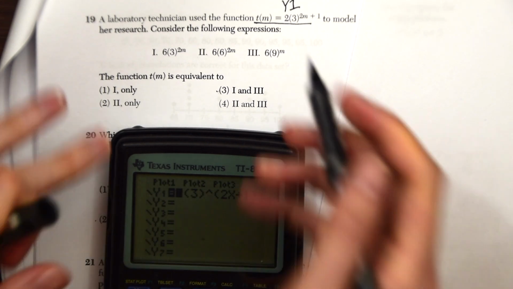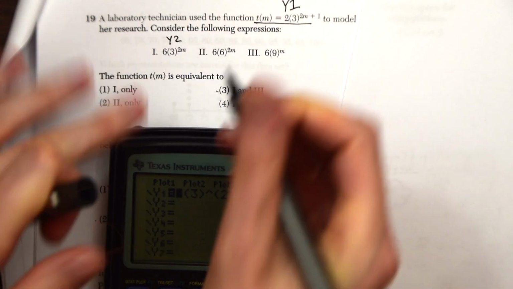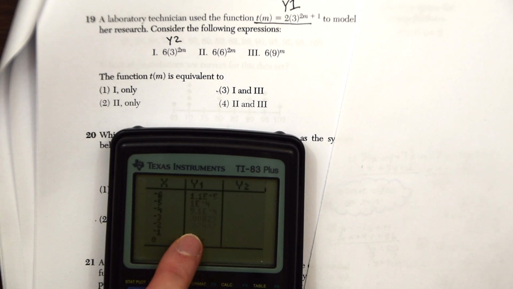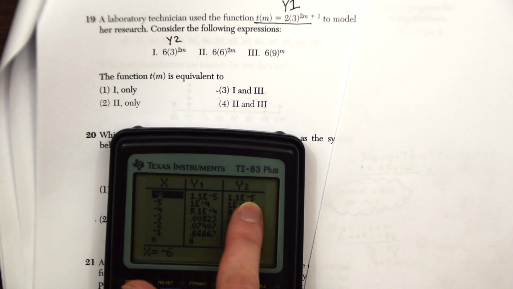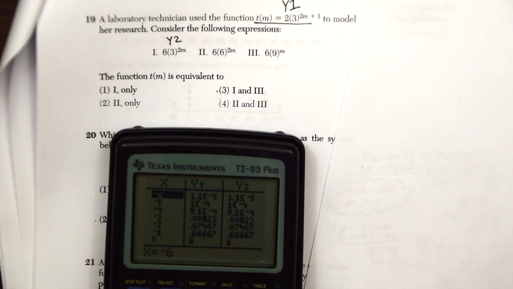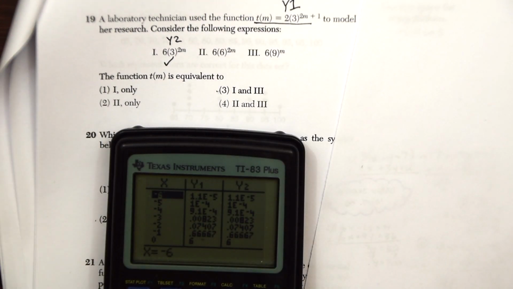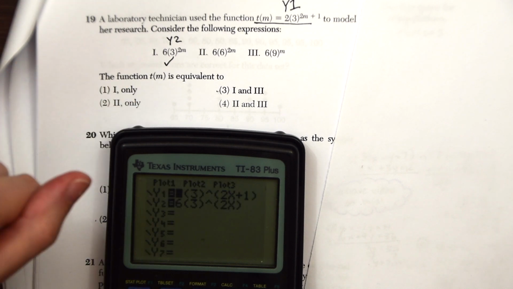So we're going to put this in as y2. So let's see if 6 times 3 raised to 2x. Let's go now to the second table and see if the coordinates match. So you'll notice that they do, this crazy 1.1e to the negative 5 is there in both y1 and y2. So we know that Roman numeral 1 is going to be included in the solution.